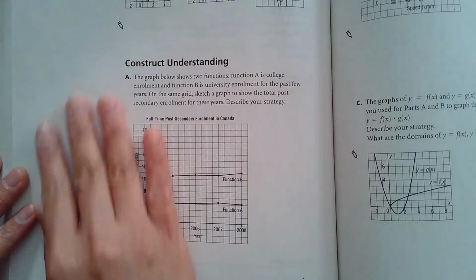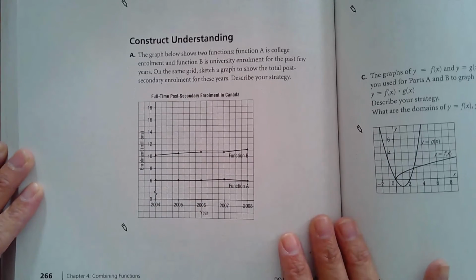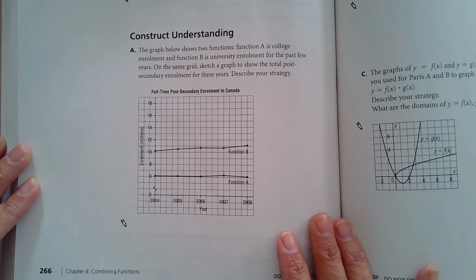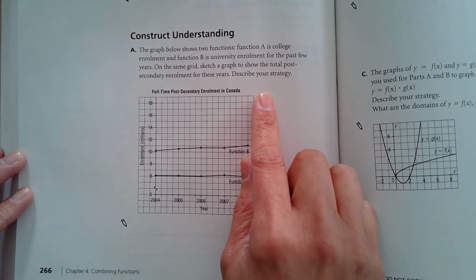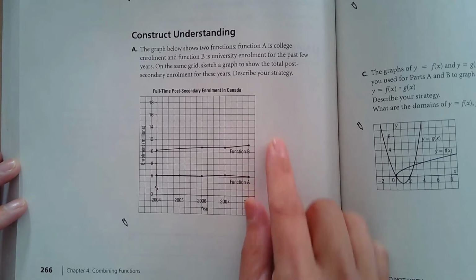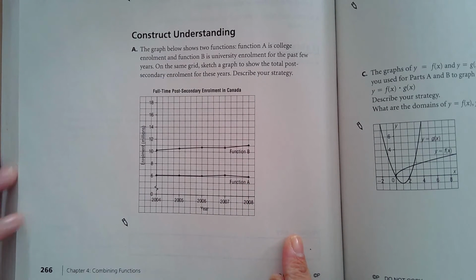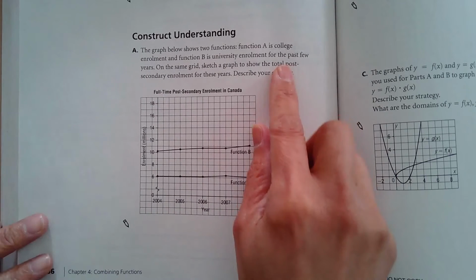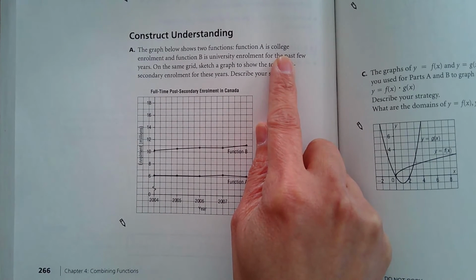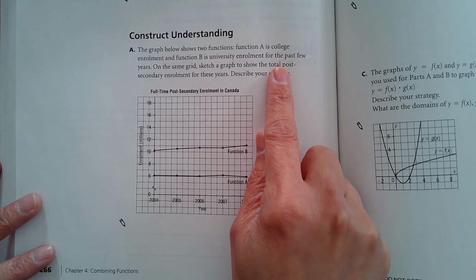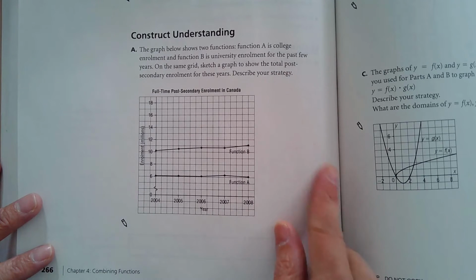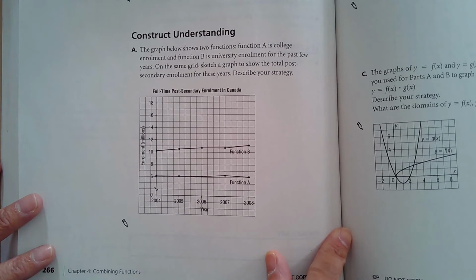So here's an example. If you look at the bottom here, construct understanding. The graph below shows two different functions. Function A is a college enrollment, and function B is a university enrollment for the past few years.